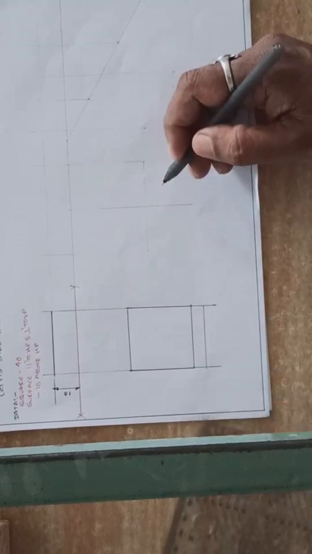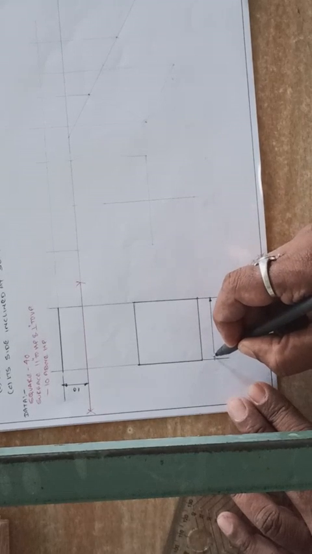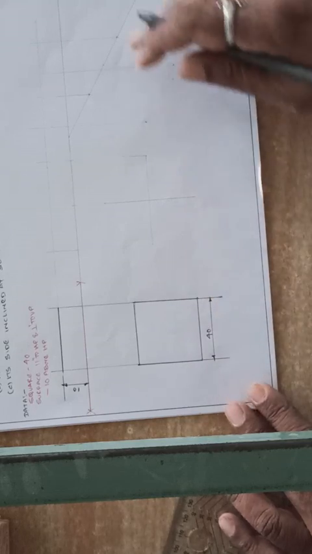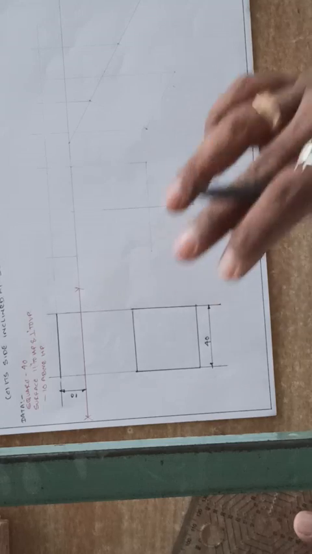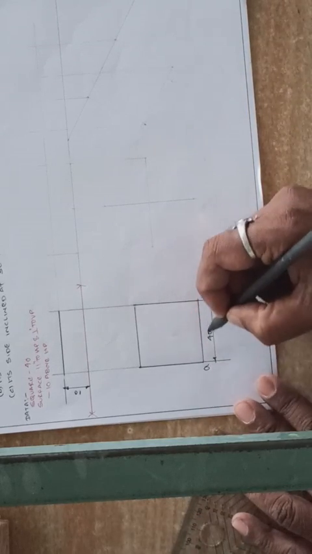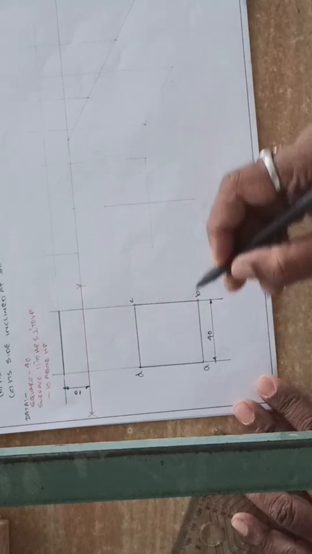Like this, to draw the projectors, minimum 10 mm from the object. Then a thin dimension line with narrow arrowheads. After this, notations. So now let me write notation A, B, C, D in the top view.